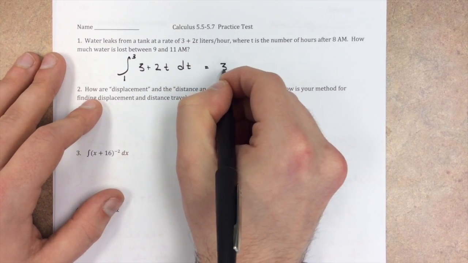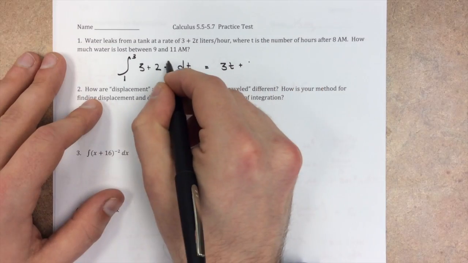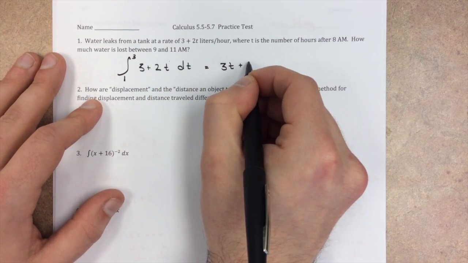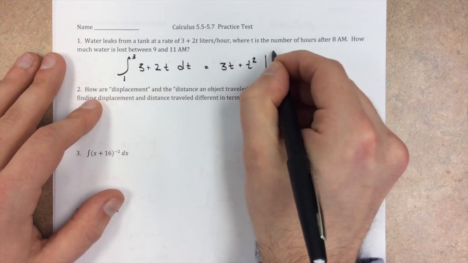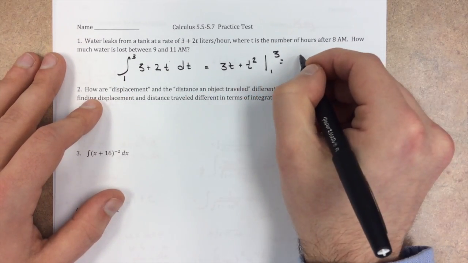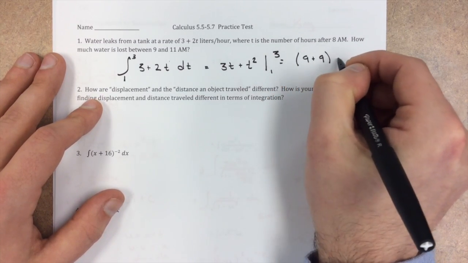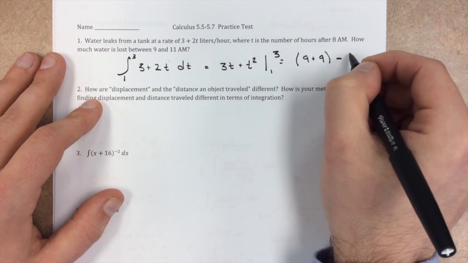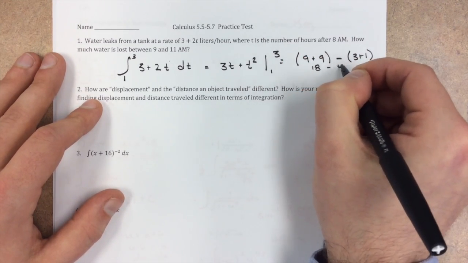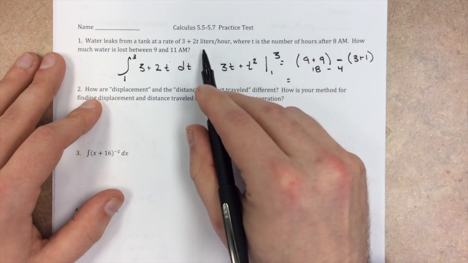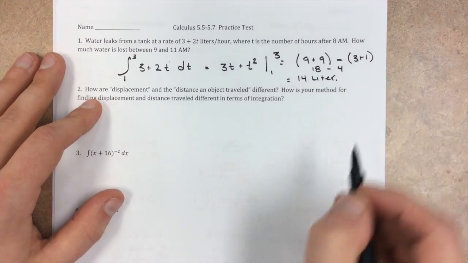We have 3t plus, add 1, so that's 2, multiplied by the reciprocal, so t squared. And then this is a definite integral, so we go from 1 to 3. So we have 9 plus 9 minus 3 plus 1. So this is 18 minus 4. So the amount of liters lost is going to be 14 liters.